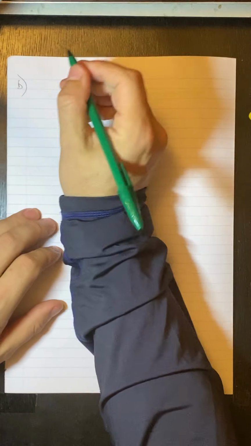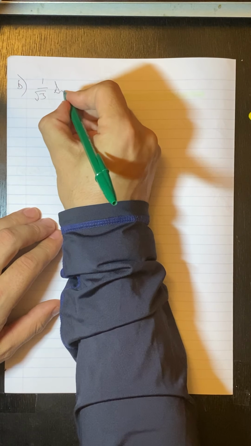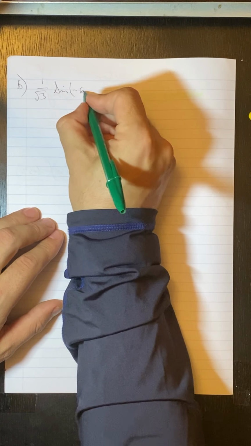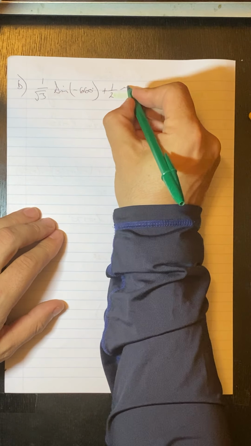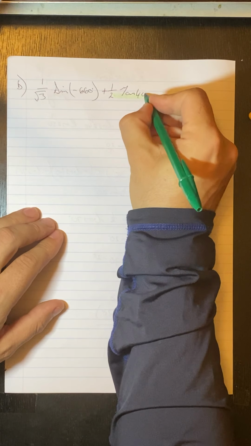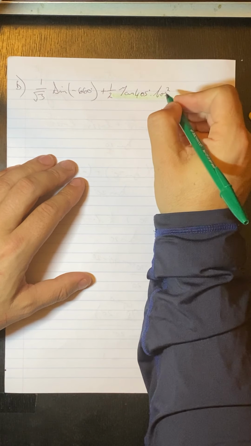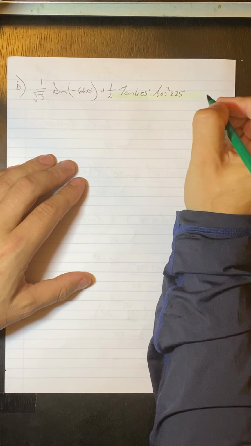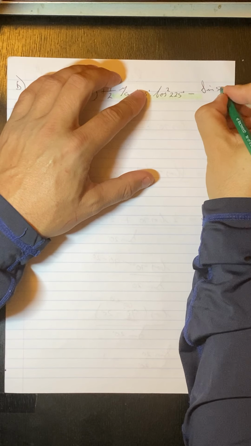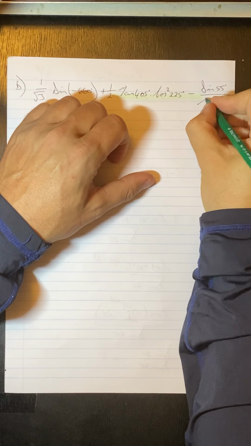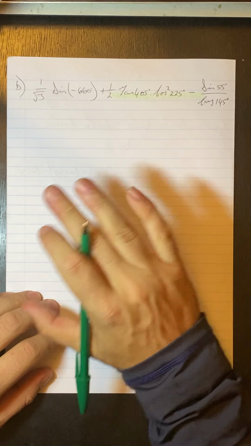okay, so example B is saying we've got 1 over root 3 sine minus 660 plus a half tan 405 cos squared 225 minus sine 55 over cos 145. Okay, yeah, I know it looks a bit hectic, but it's not too bad if we go through it baby steps.